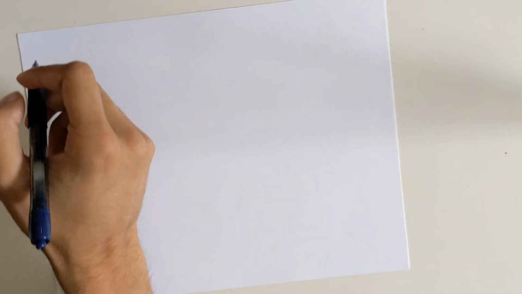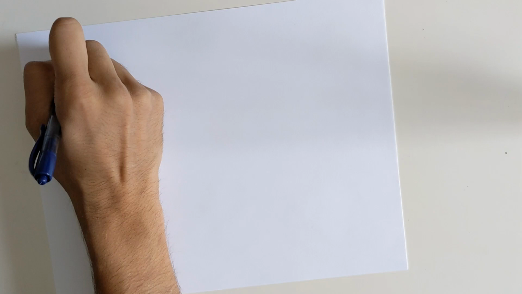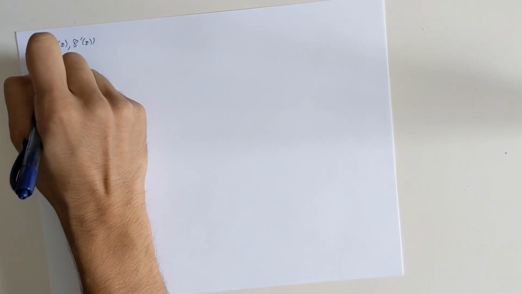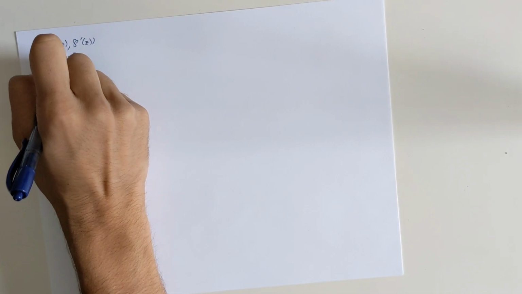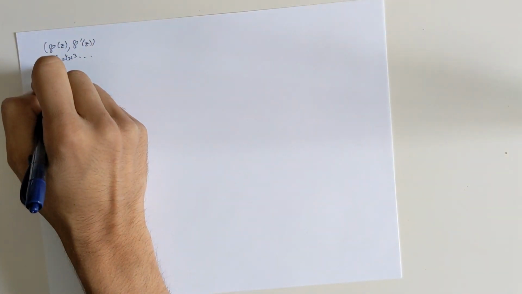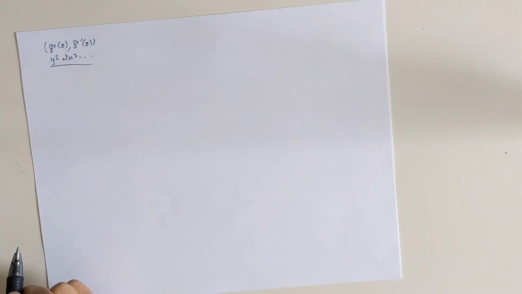Okay, so what have I now said? Now I have this weird function, p of z, which is doubly periodic, and we've shown that p of z and p prime of z together satisfy this cubic equation. So what I claim is that we can use this to show that this cubic equation traces out a torus.